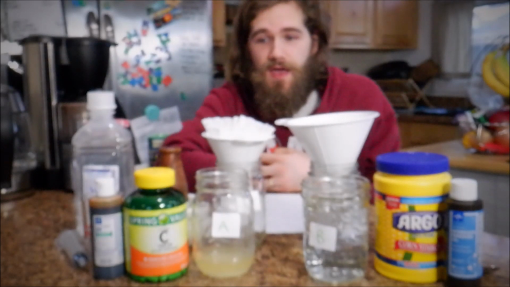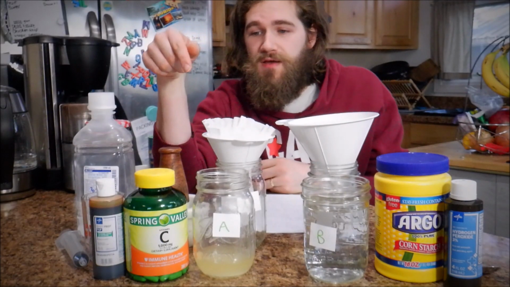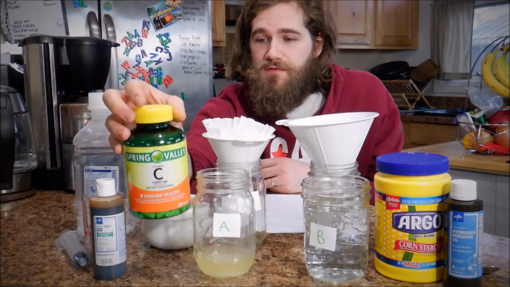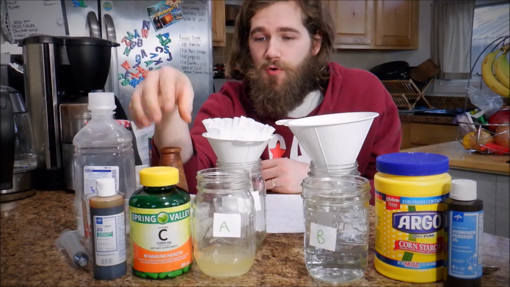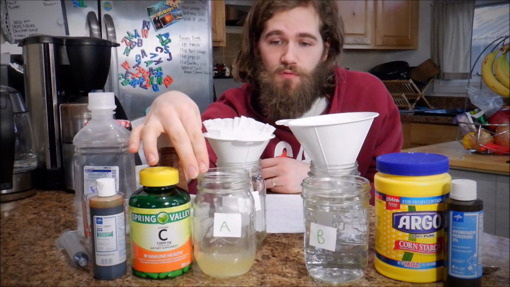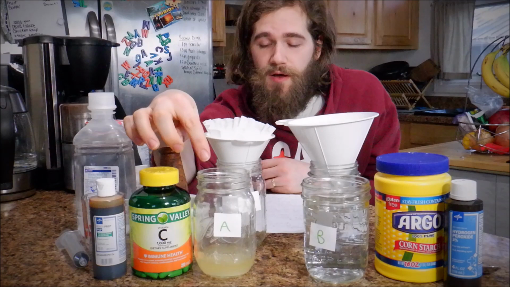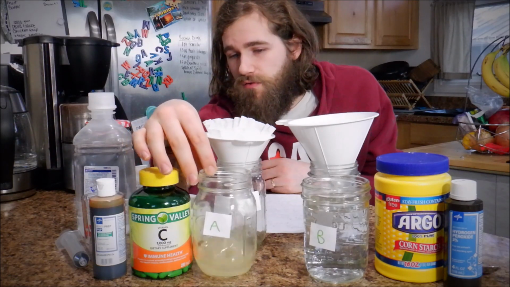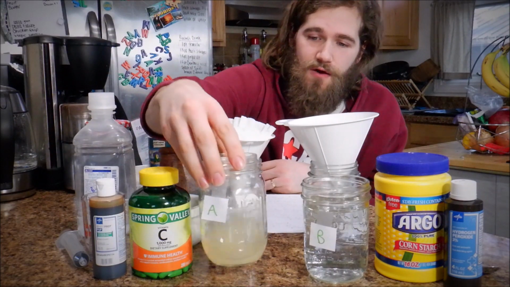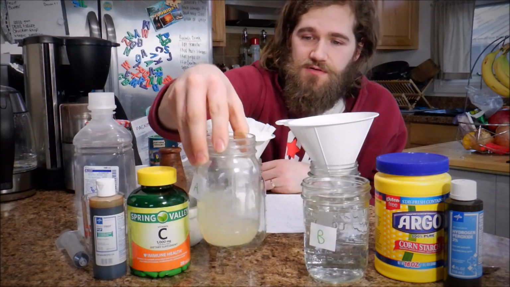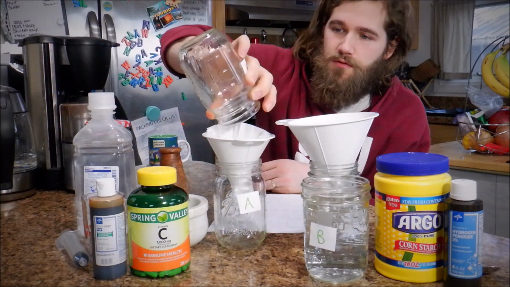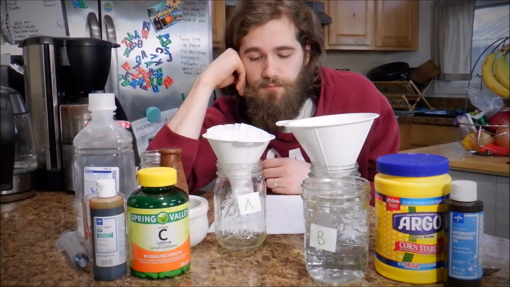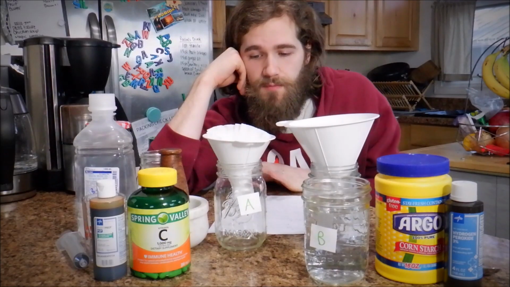So in solution A, I have already mixed up two tablets of the 1000 milligram vitamin C in my mortar and pestle. They are right here. I put about 60 mLs of water in there, and it's a little cloudy, so we're going to actually filter that out right now using just a coffee filter. And once that gets filtered out, we're going to be adding some povidone iodine to that here in a minute.